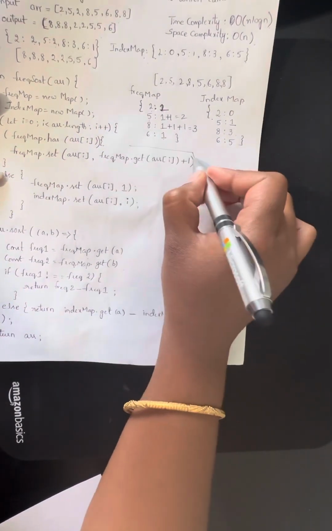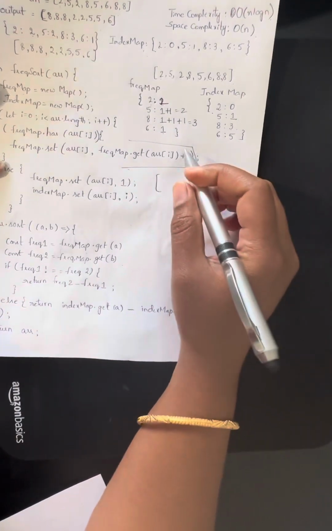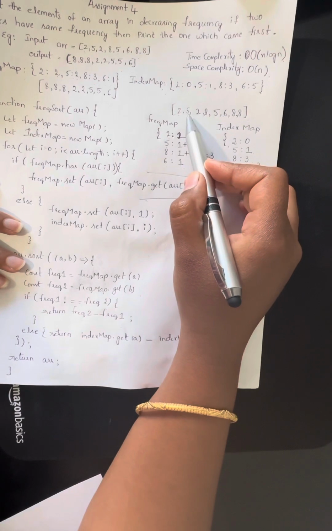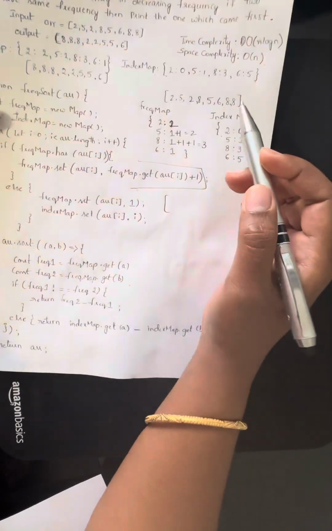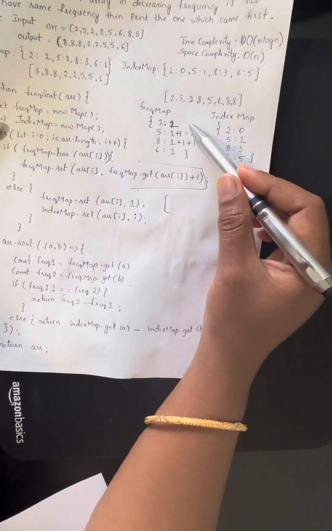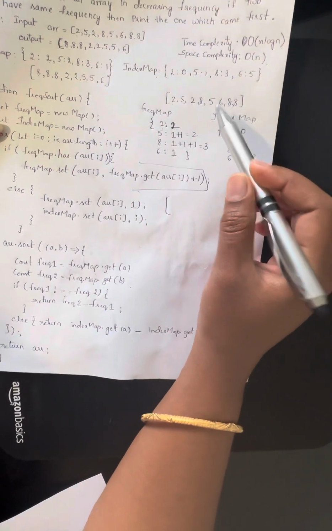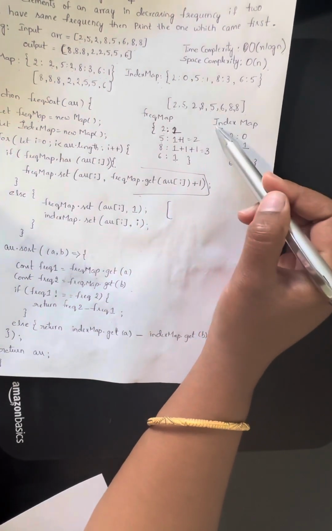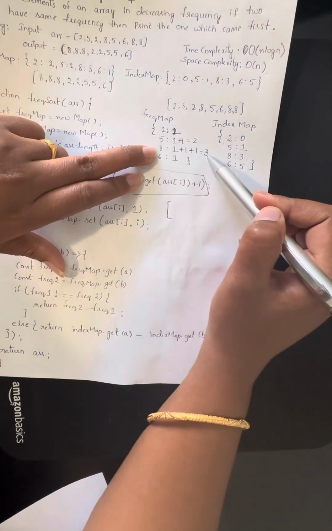So from our example, while sorting the array, first we check the first two elements, which are 2 and 5, and we get the frequency of both of them. So if we go through the array, we have this 8 with a larger frequency.